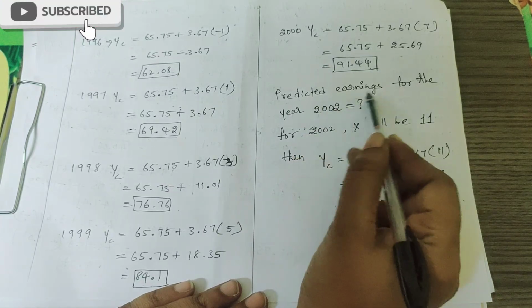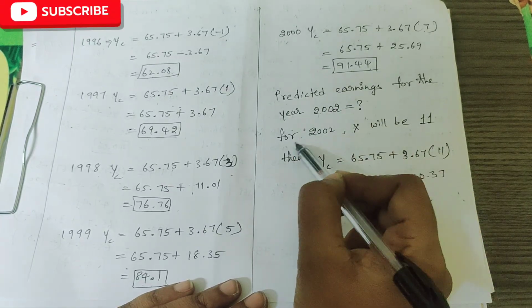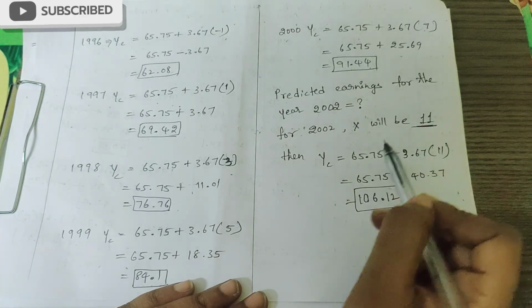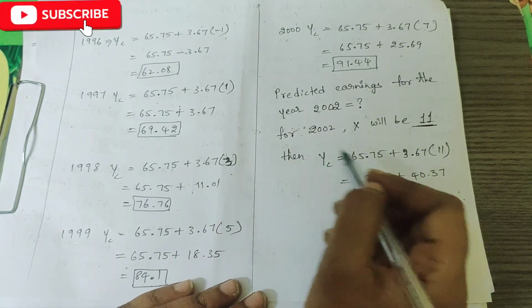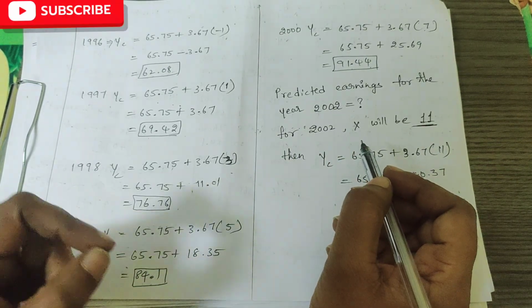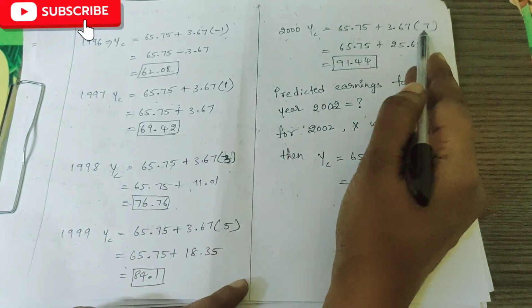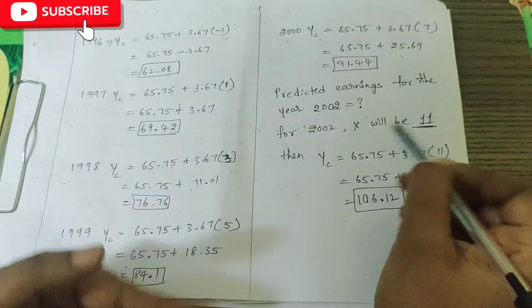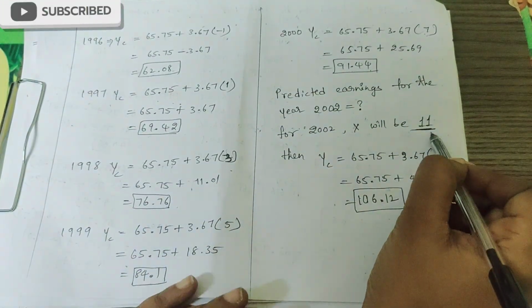See here, predicted earnings for the year 2002. For 2002, X will be 11. Already I explained before. If it is 2000, that is 7. If it is 2001, that will be 9. If it is 2002, that will be 11.